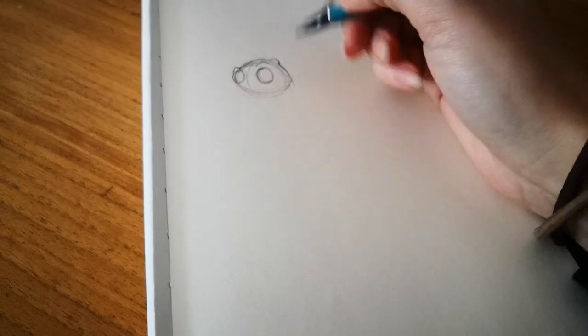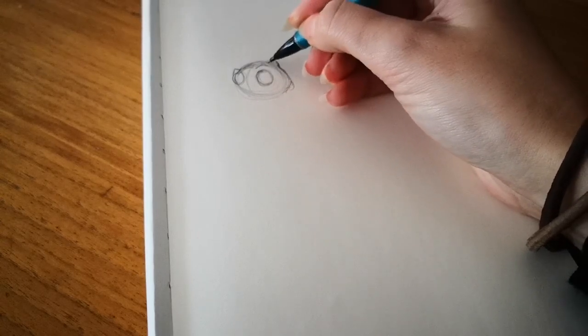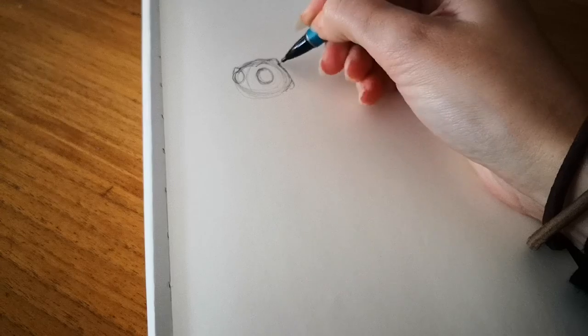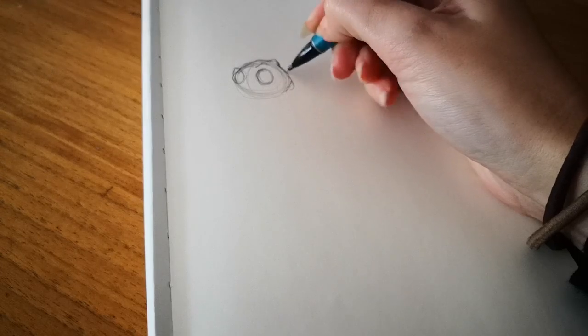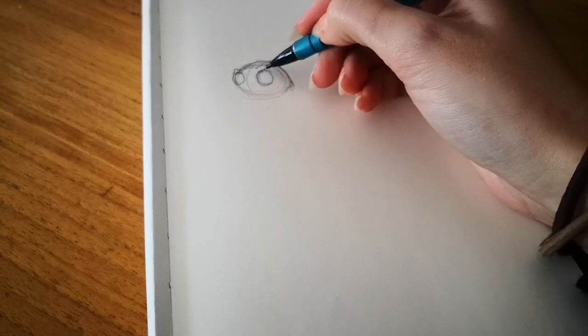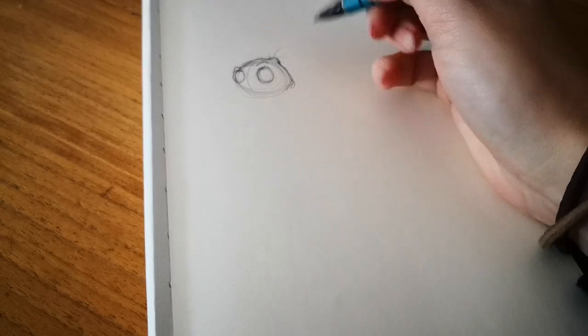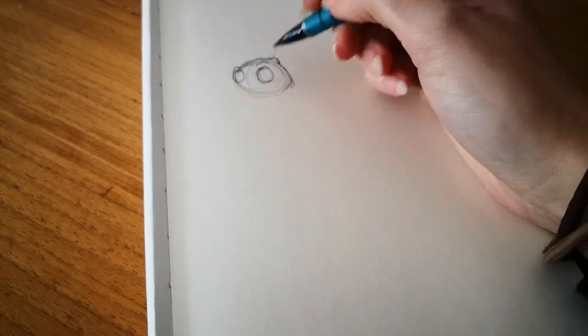Usually when I draw funny characters, I like to give them a little, I don't really know what you would call this, but it does something funny to the shape of the head. I think it's very Disney character. Maybe you put a little hair on it like that to give it some extra character.